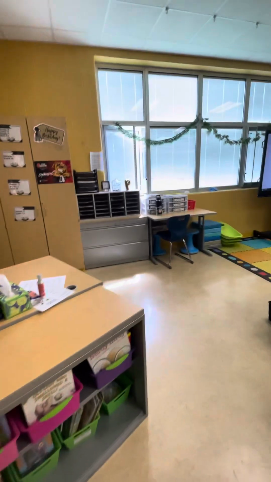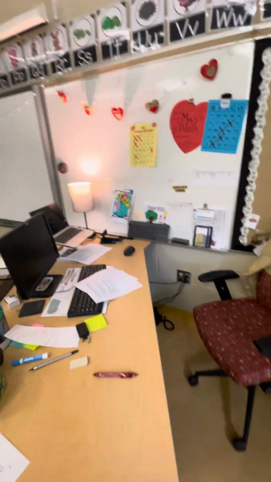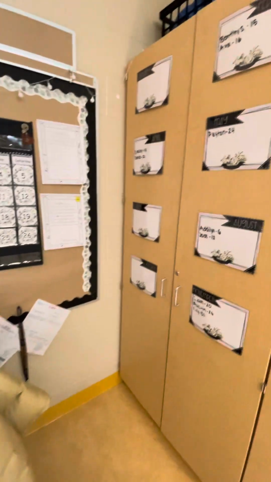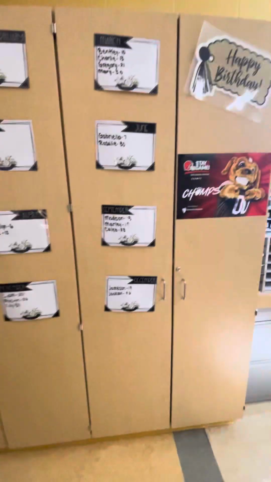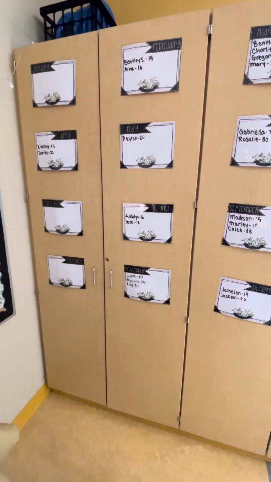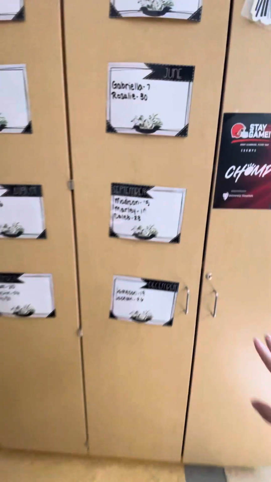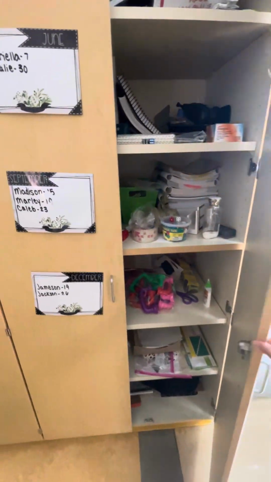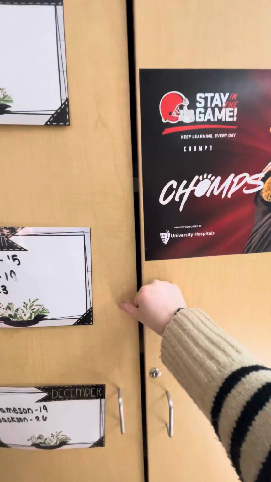And then when we get towards the back, I have my items on my desk, a calendar of everything that's coming up. And then these are my students' birthdays, so they love to come back here to see whose birthdays are coming up. Then this is more storage back here, also provided by the school.